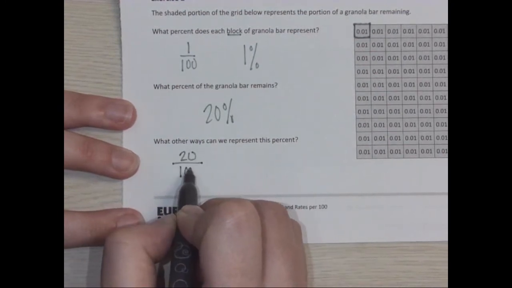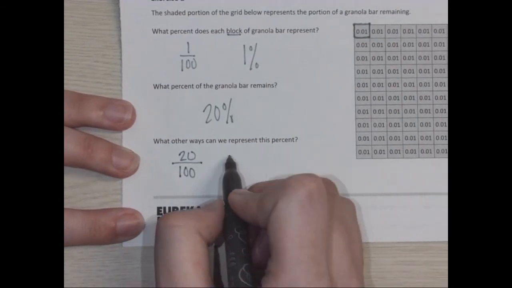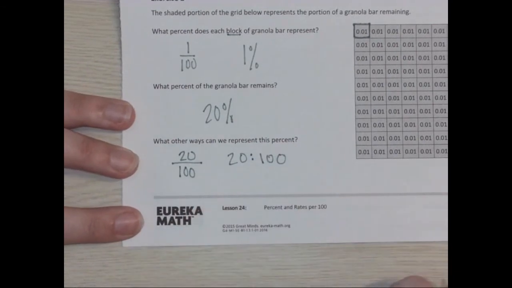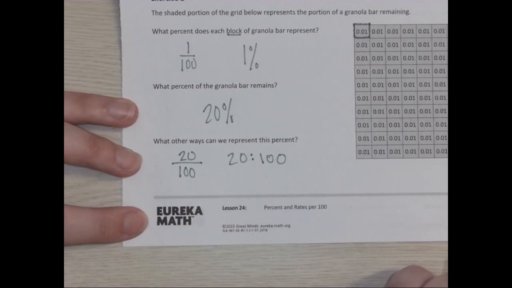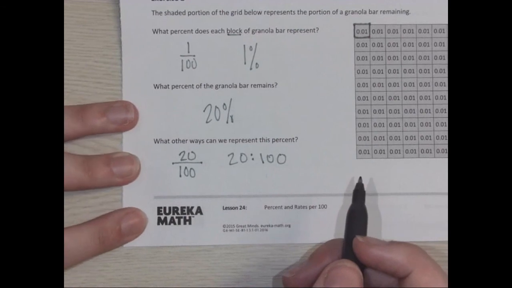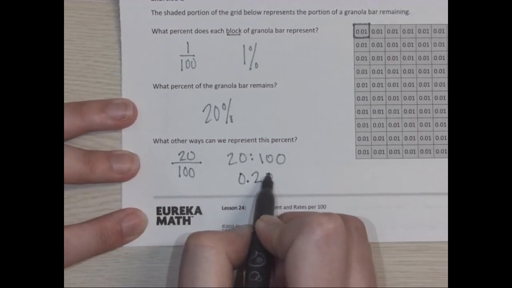20 100ths. Yes, Cecilia? You can write it as a ratio of just 20 to 100. What else, Kalia? I know how to reduce it, 2/10, okay, or 1/5. Okay, is there another way, Julie? 0.20. Yes, 0.2 or 0.20.